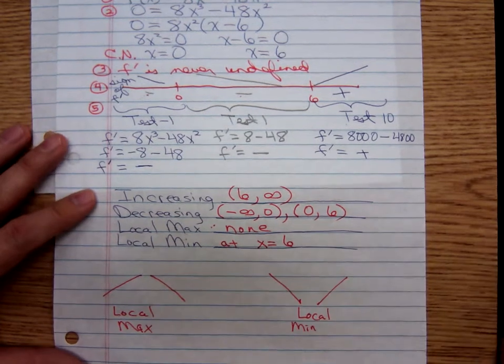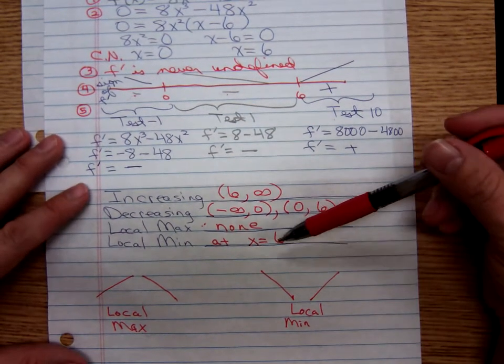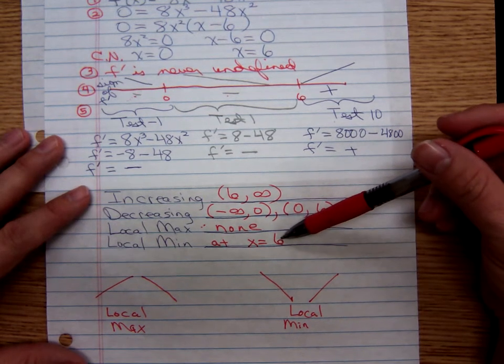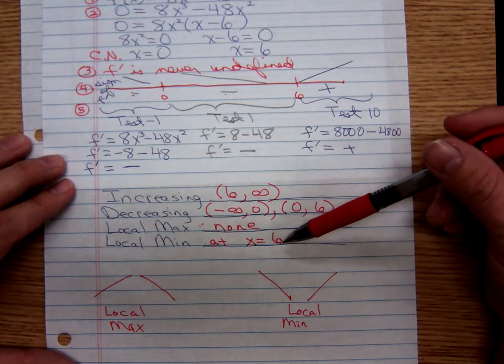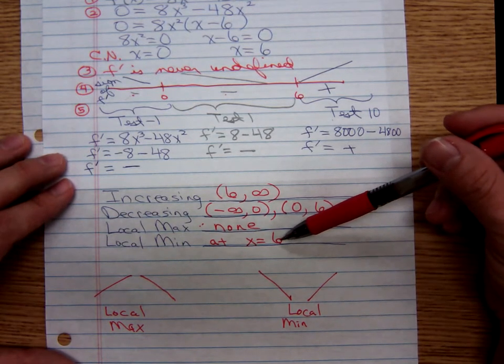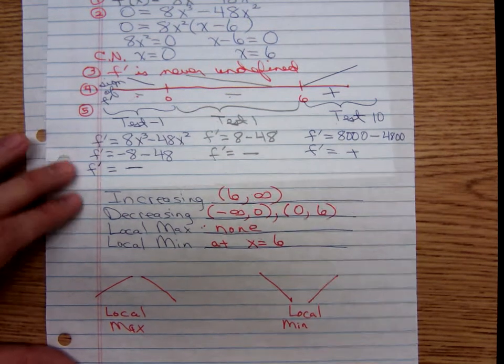And there's several different ways you can express local minimums. They may want you to give you the x value at which the local minimum occurs, or they may want you to find the ordered pair. So I'm writing it as at x equals 6.